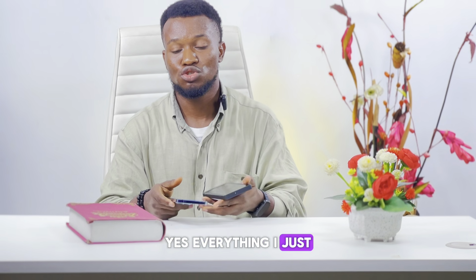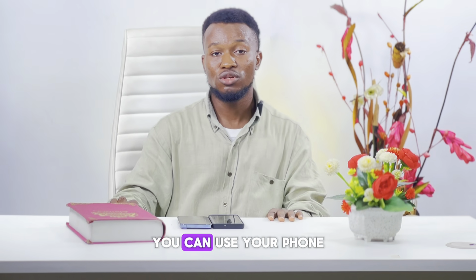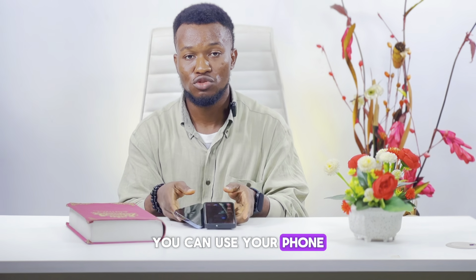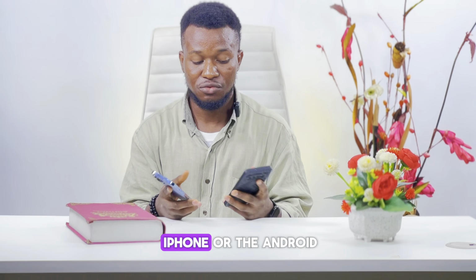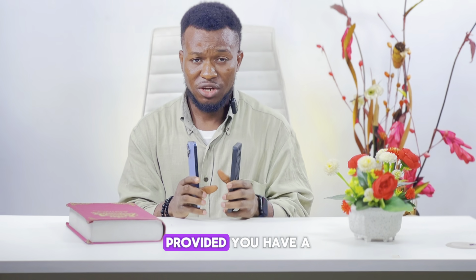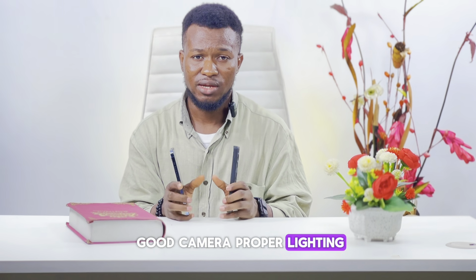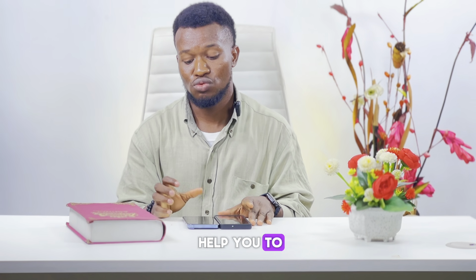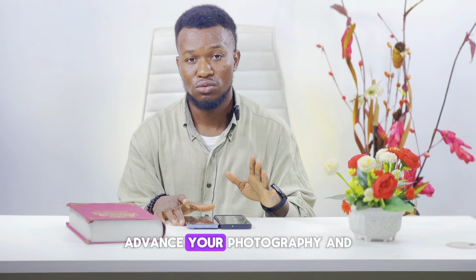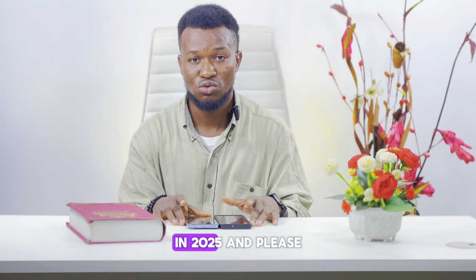Yeah, so everything I just showed you and demonstrated is what you can use your phone to achieve, be it the iPhone or the Android. Provided you have a good camera, proper lighting, you're good to go. I hope these settings help you to advance your photography and videography journey in 2025.